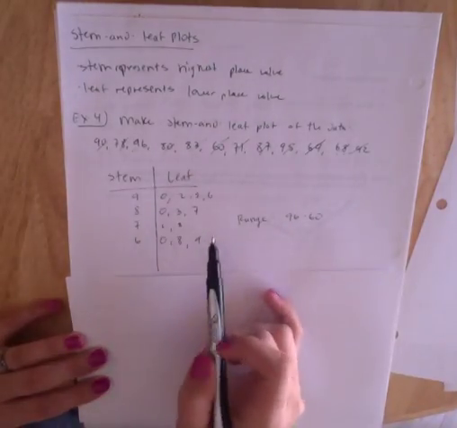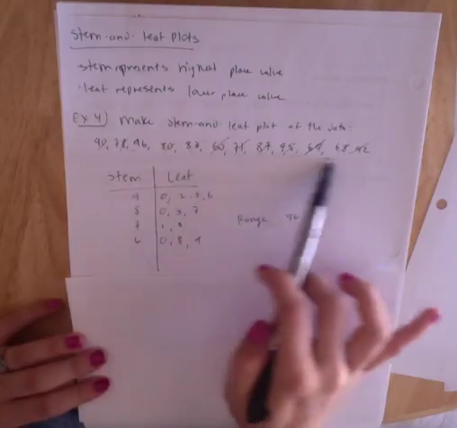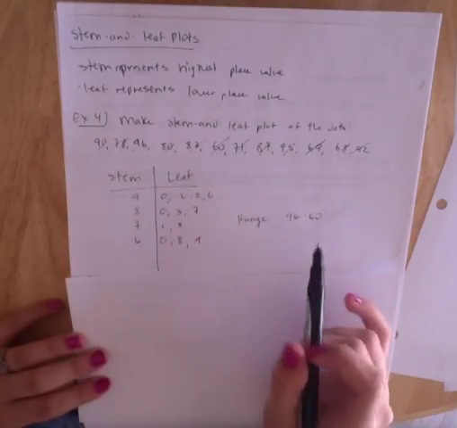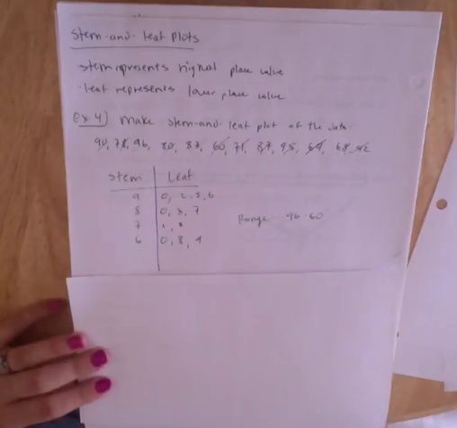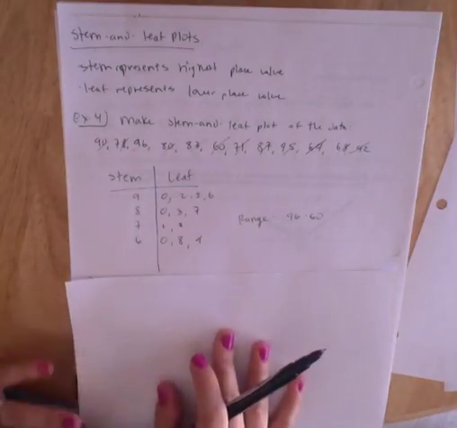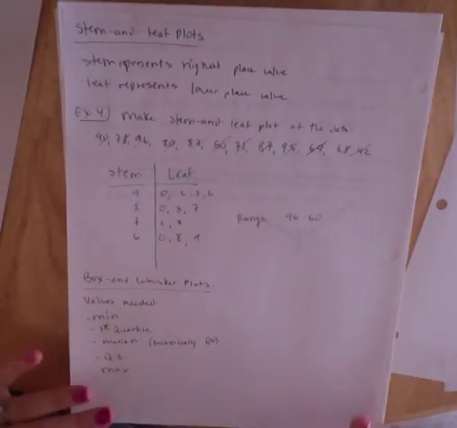Now, if we were to find the median, we'd need to put these numbers in order. And you can cross out from left to right, get all the way to the middle, and that is your median. Okay. Let's talk about box and whisker plots.